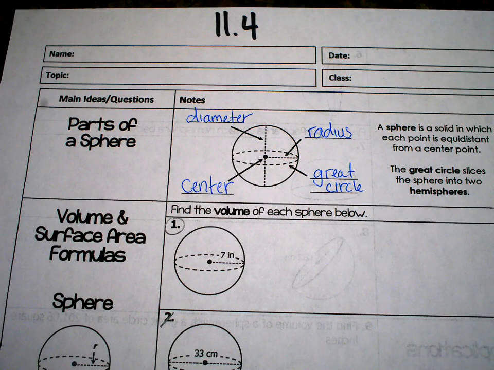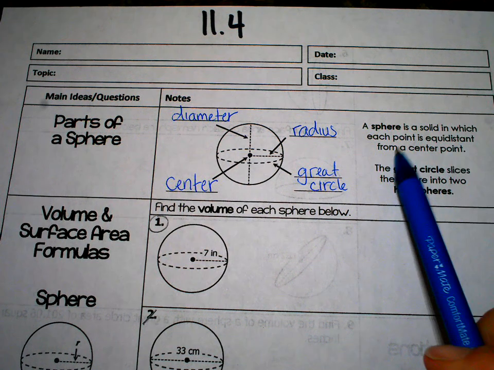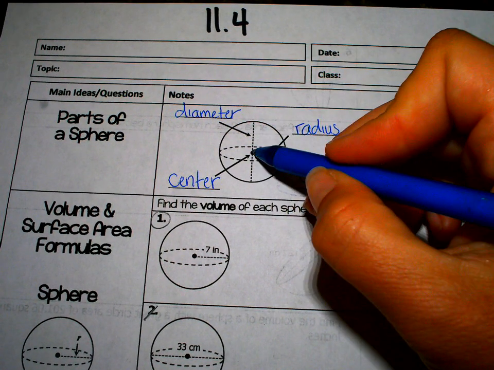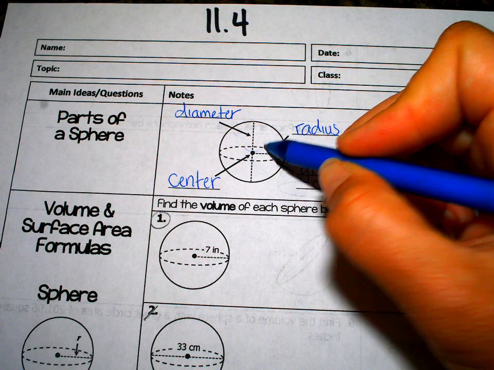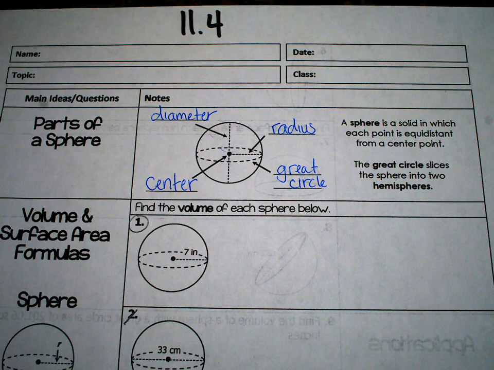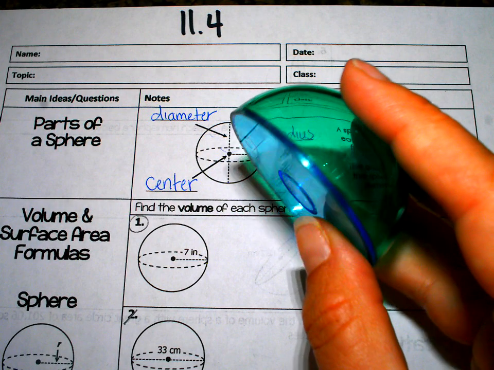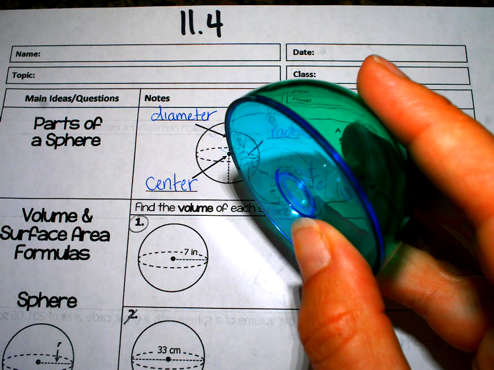Okay, so a sphere is a solid in which each point is equidistant from the center point. So no matter which direction I go, towards me, to the side, to the back, those are all equidistant. Those are radii, the little lines we just drew. And then the great circle would slice the sphere into two hemispheres. Here, my friends, is a hemisphere. Half of my sphere, half of my globe.